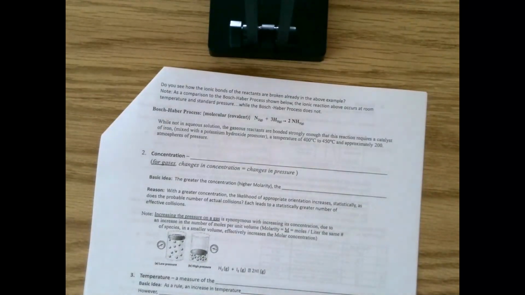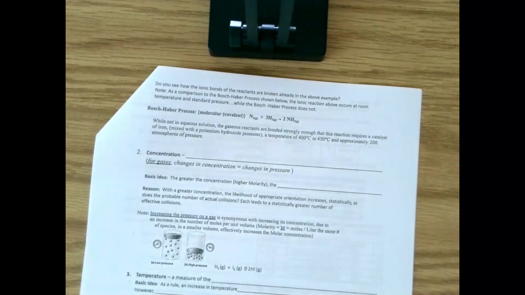But then on the back, there's an example of a reaction that is covalent compounds, covalent molecules. It is much slower. It requires us to do extra things to make it react, because the nitrogen and hydrogen aren't necessarily attracted to each other the way the lead and the iodine are. Okay? So any questions about the first factor that affects rate of reaction?